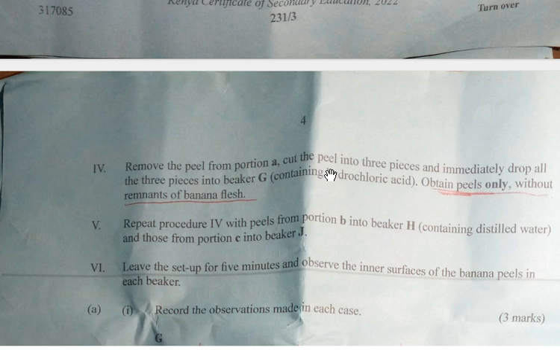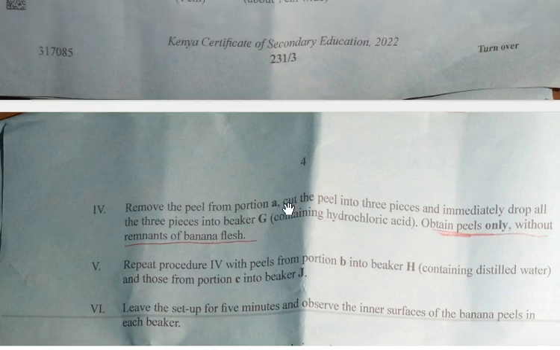Let's look at Roman 4. Remove the peel from portion A. Cut the peel into 3 pieces and immediately drop all the 3 pieces into beaker G, the one containing hydrochloric acid. Obtain peels only without remnants of banana flesh.